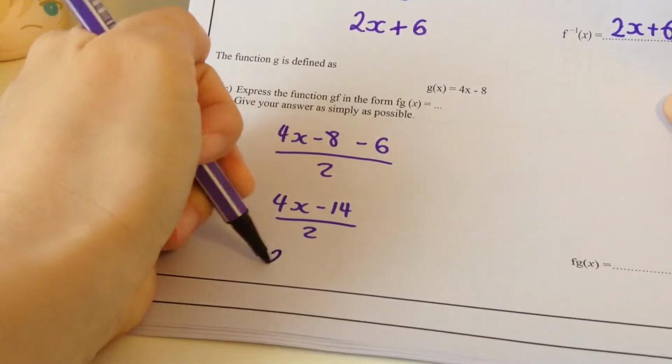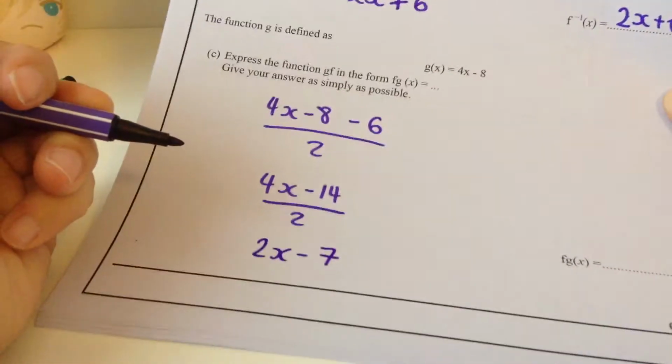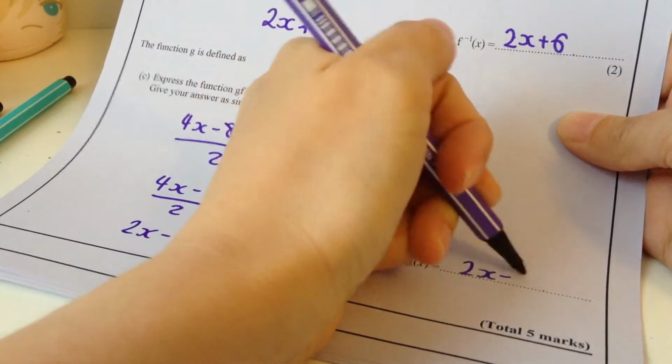I'm going to simplify it to make it 2x minus 7. So 2x minus 7.